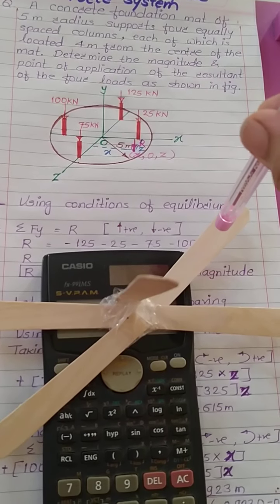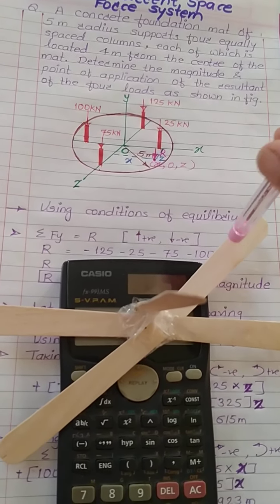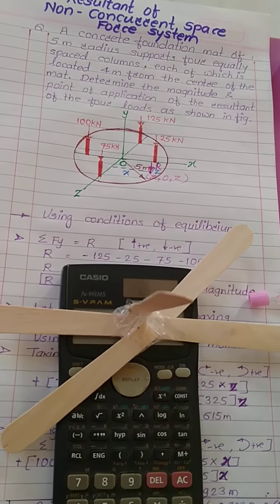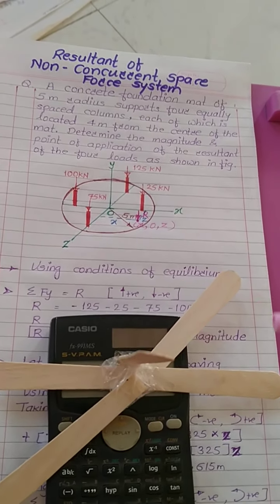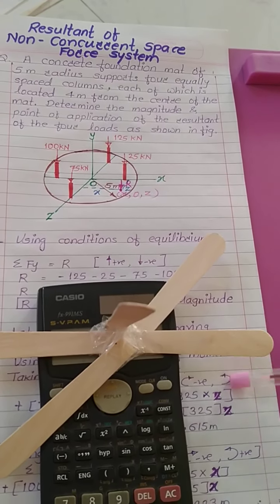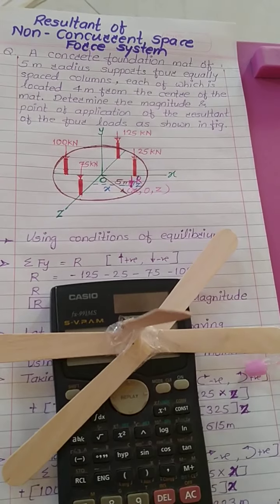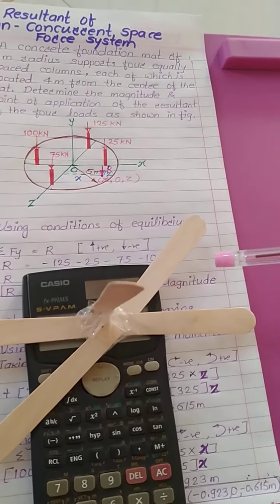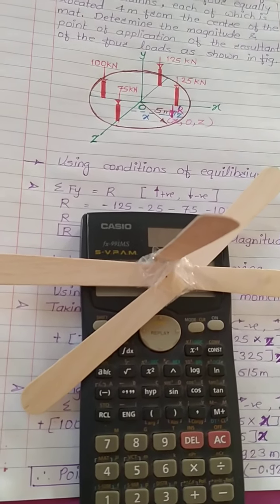Now if you consider the force which is placed on this negative z axis, how will it rotate? Consider its direction. Look, it will come down from this and it will rotate like this. So it will create clockwise moment about your x axis. So this force will create anti-clockwise moment while this force will create clockwise moment. So I have written the same in the equation.